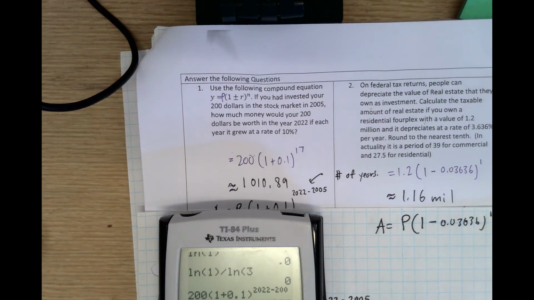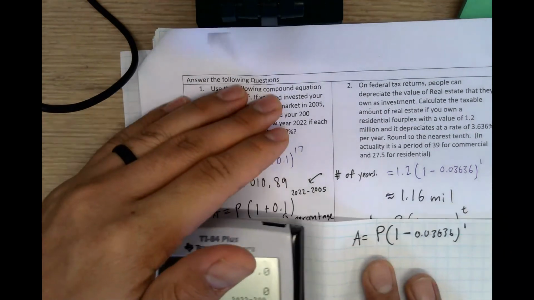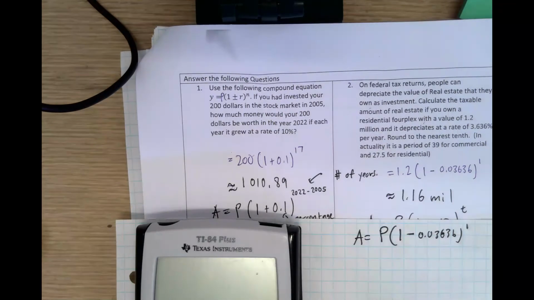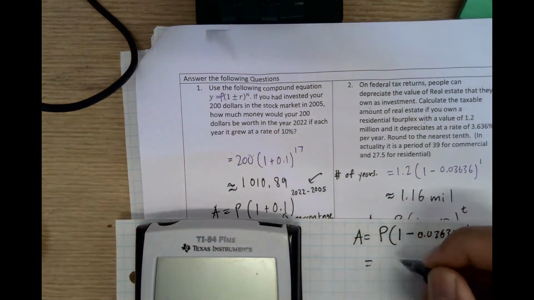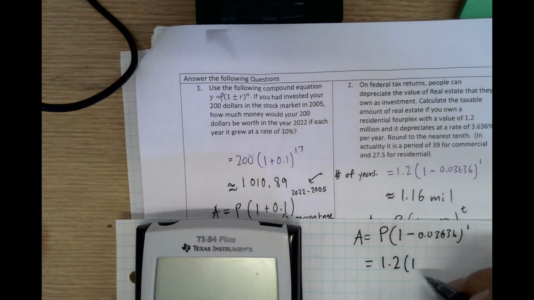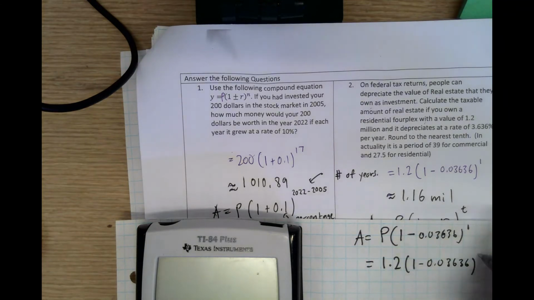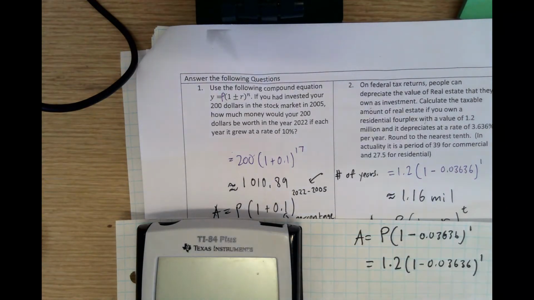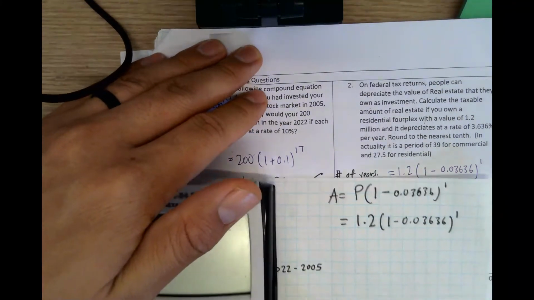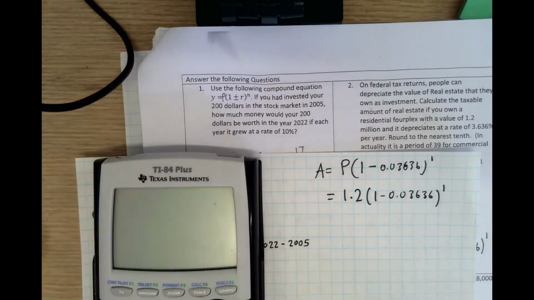So our initial value is 1.2 million. So I'm going to write this in regards to millions. This is 100%. So again, it's just 100% minus whatever the percentage is, 0.03636. And this is the depreciation after 1 year. If the year is more than 1 year, you can go ahead and put the different year in the top right. You can see that this is how you would write it.